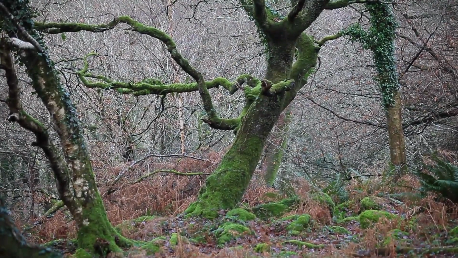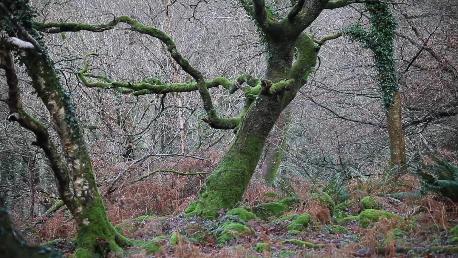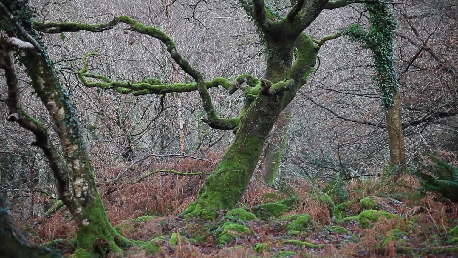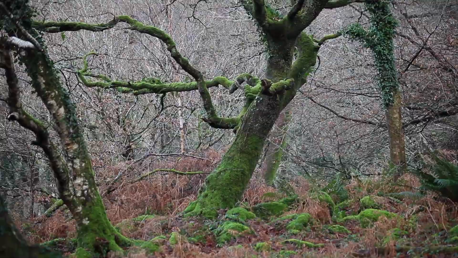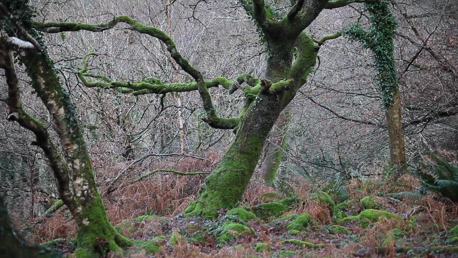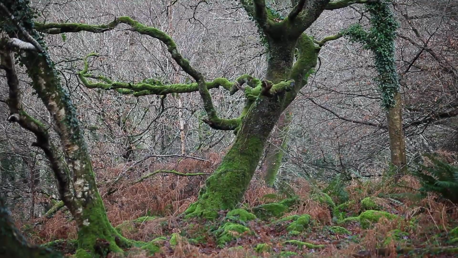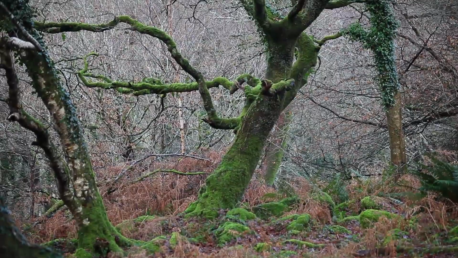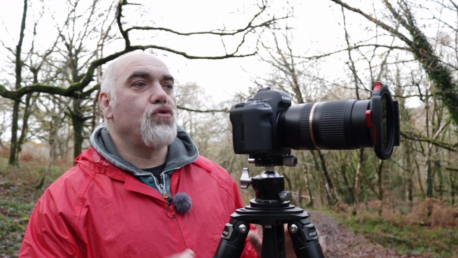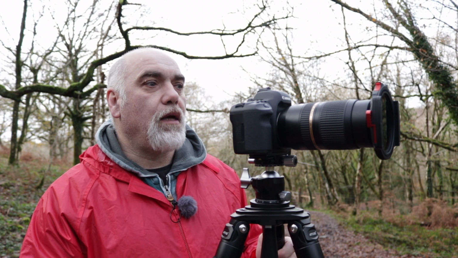So what a polarizer does is that it takes away reflection and glare from moisture and things like that. So if you're using it on water, it'll take away the reflection so that you can actually see through the water. It basically acts like a pair of sunglasses. And on trees and in woods and forests, it helps to saturate and enhance the colours a little bit. Right, let's get on and take the photograph.